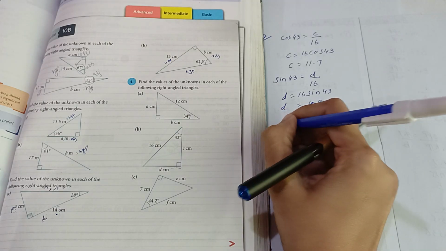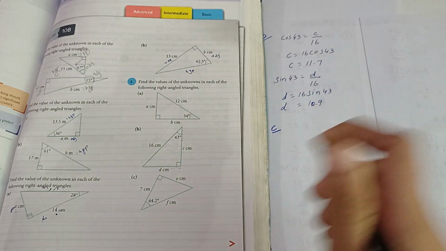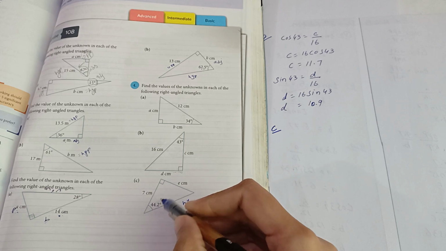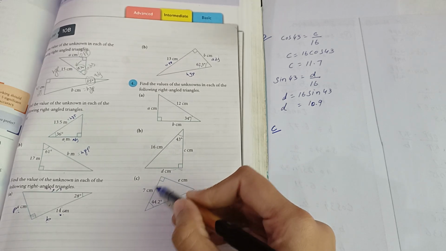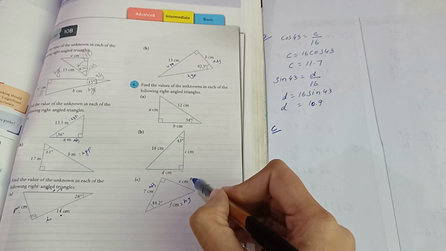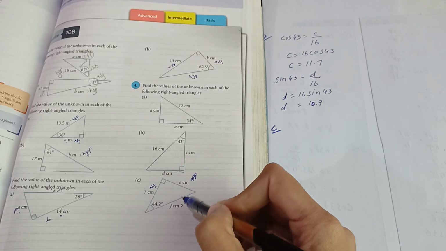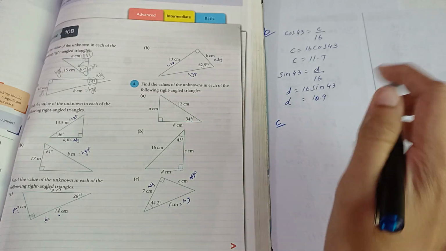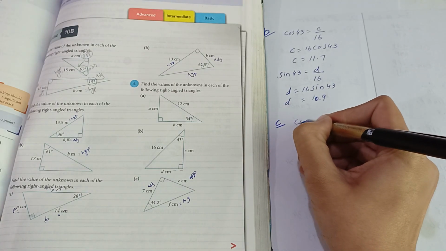Moving towards part C. Part C is, this is my hypotenuse. Now hypotenuse is unknown, and according to that this is your adjacent and this is your opposite. So to find out f, adjacent by hypotenuse, so it will be cos.